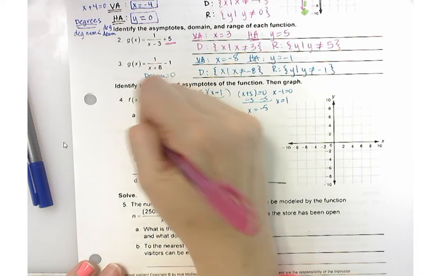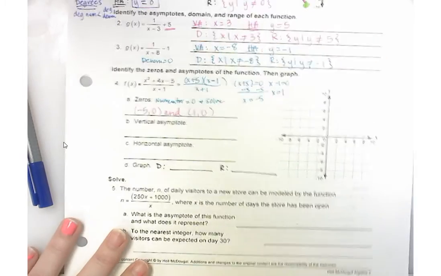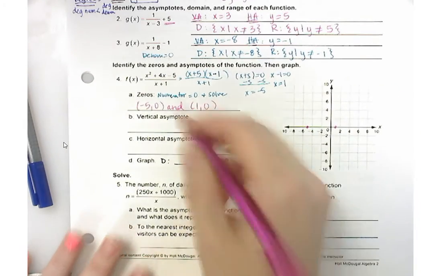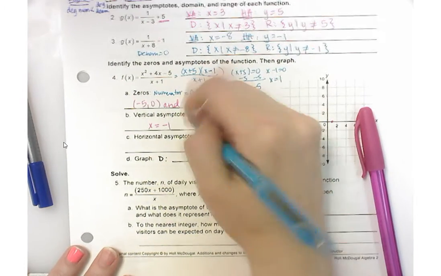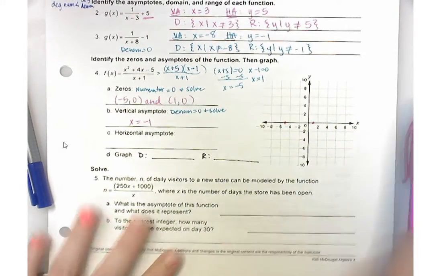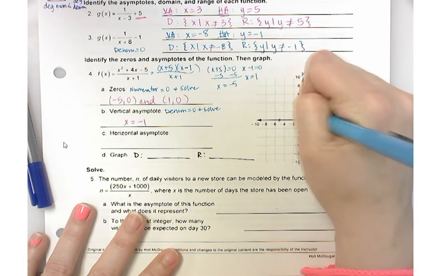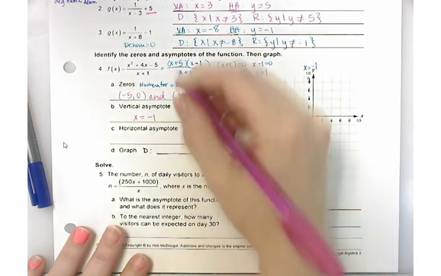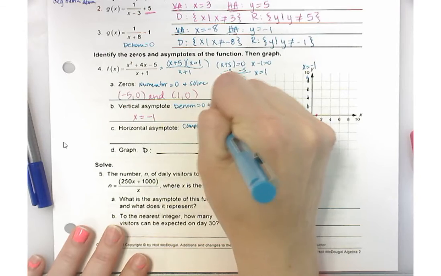Your vertical asymptote is going to be x equals -1. That's where you set the denominator equal to 0 and solve. So if I put that on my graph at -1, x equals -1 here, and then the horizontal asymptote, you're going to compare degrees. The degree of the numerator is greater than the degree of the denominator, which means that there is no horizontal asymptote here.